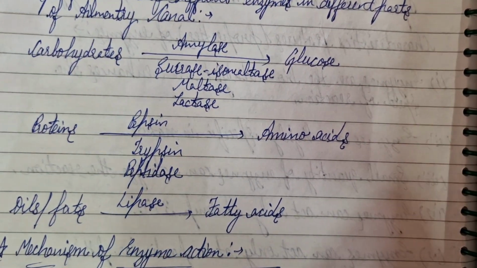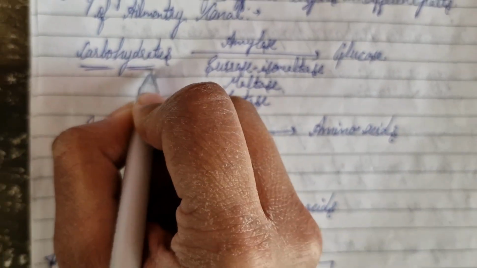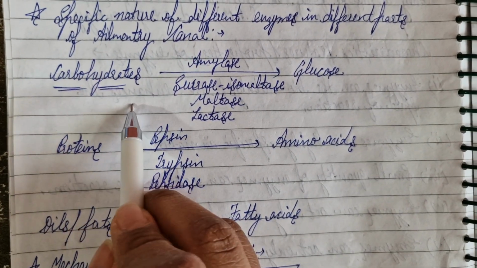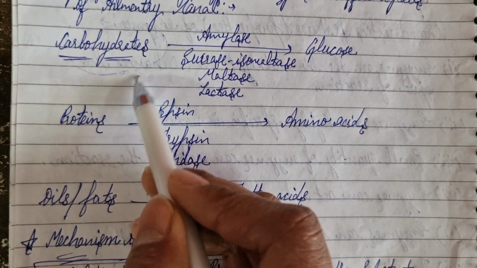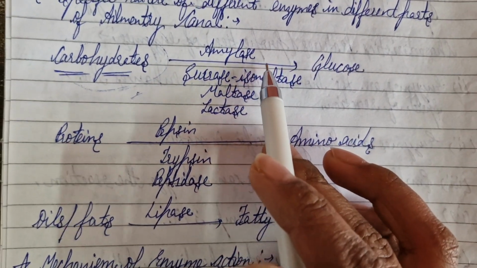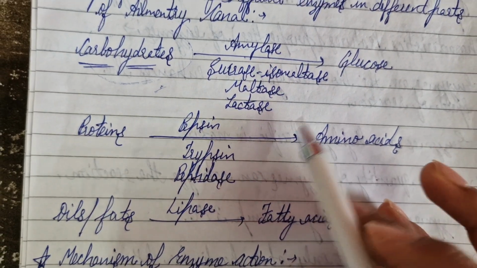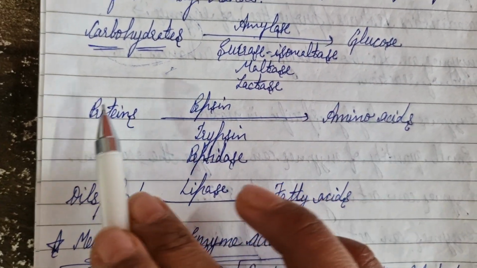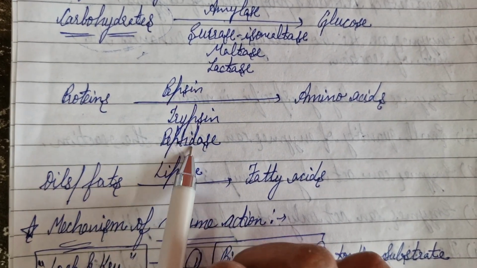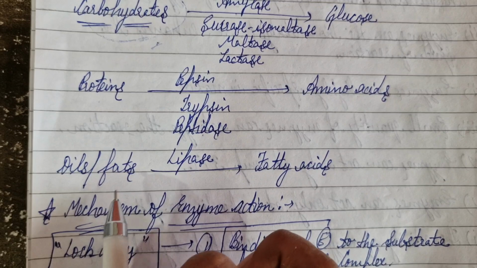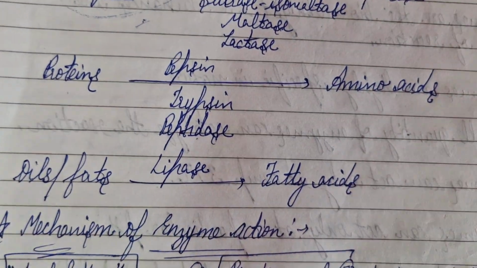Now we will talk about the specific action of some enzymes. In case of carbohydrates, they are decomposed or converted into glucose by the enzymes named amylase, sucrase isomaltase, maltase or lactase. In the same way, proteins are converted into amino acids in the presence of enzymes pepsin, trypsin and peptidase, and oils and fats in the presence of lipase get converted into fatty acids.